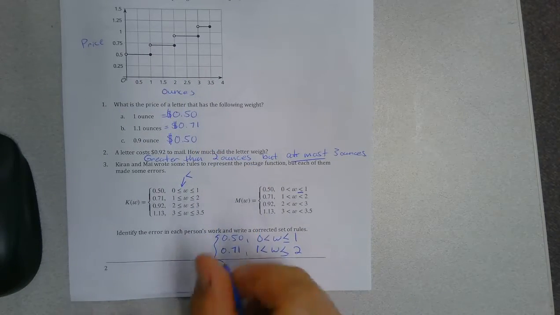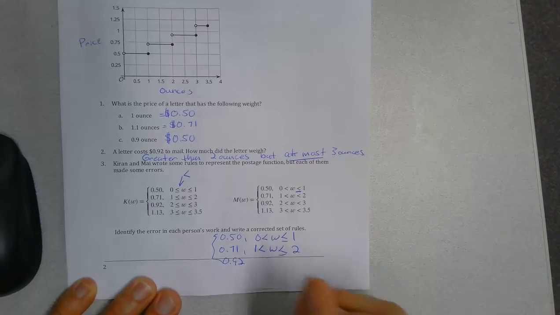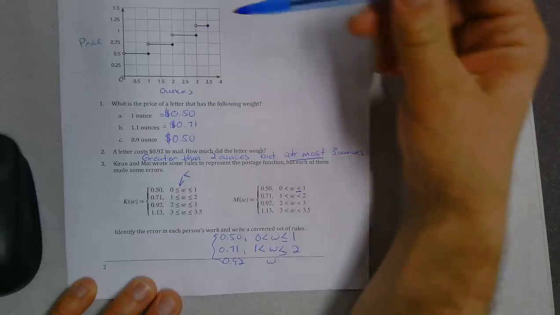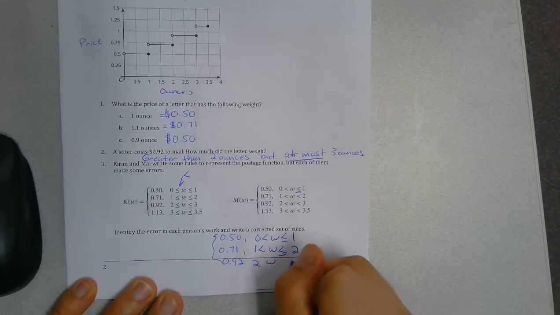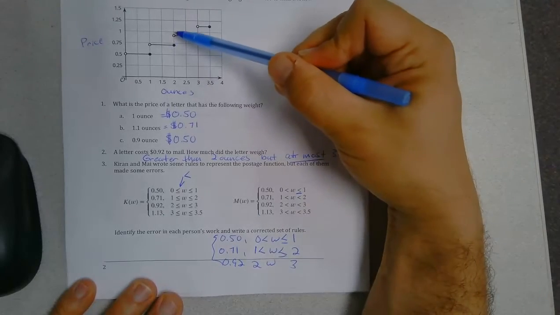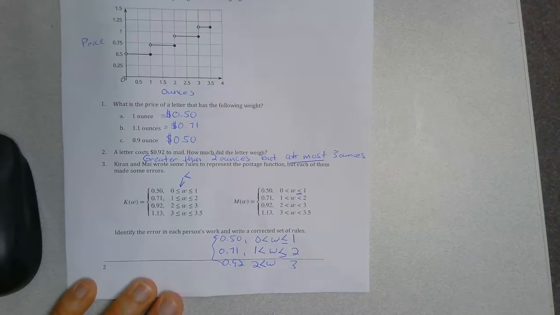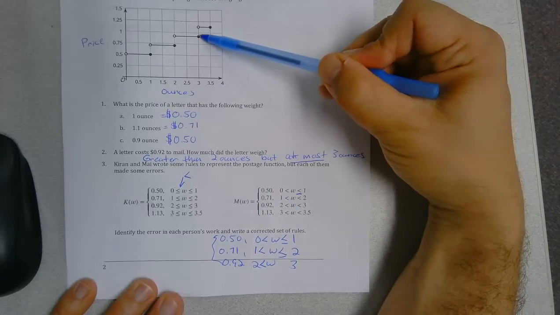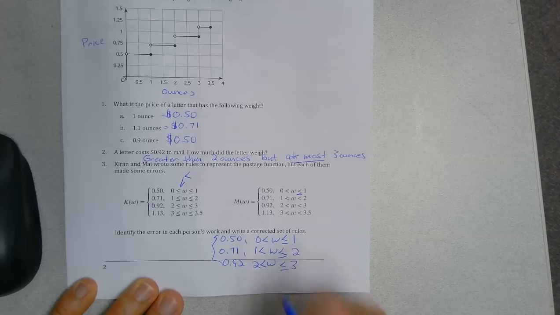So then our next pricing point is 0.92, if the weight is between 2 and 3, and then we have to look up here. I can't be at 2, so I use the less than sign. And it goes all the way up to 3, and you can be at 3, so you use the less than or equal to sign.